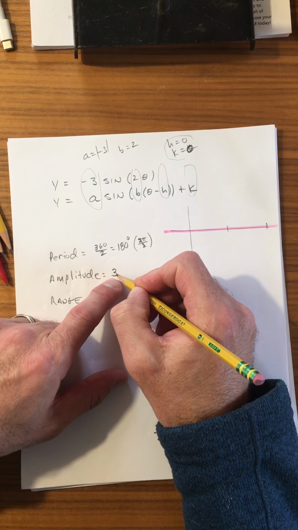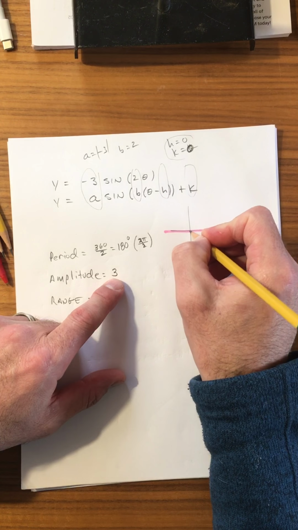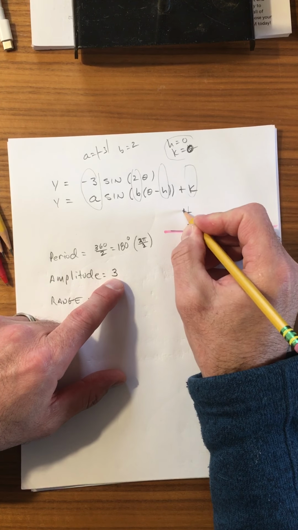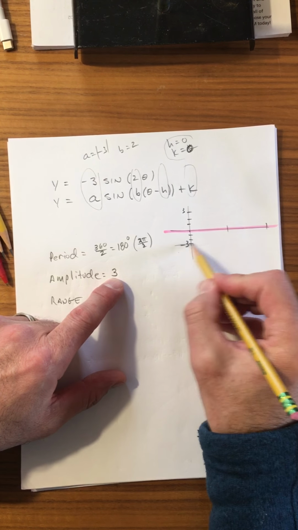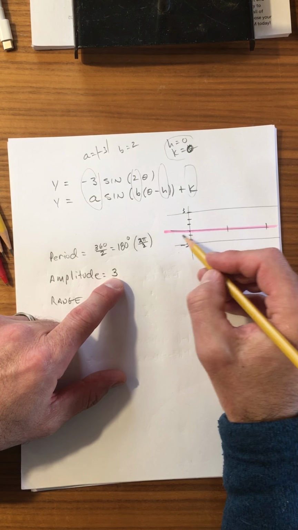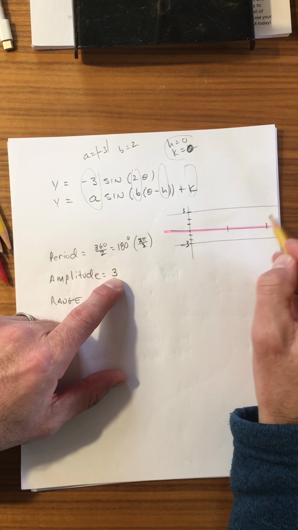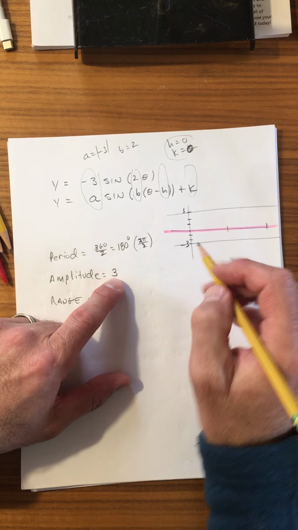The amplitude is 3, so that means when you go from the middle up, you would go 3, and from the middle down, you'd go down 3.